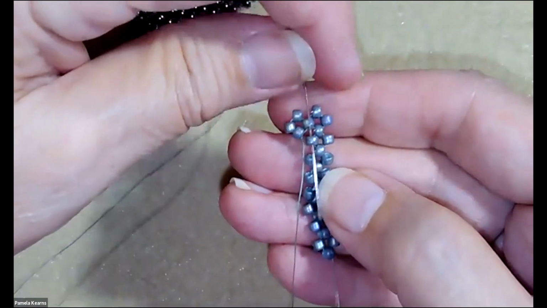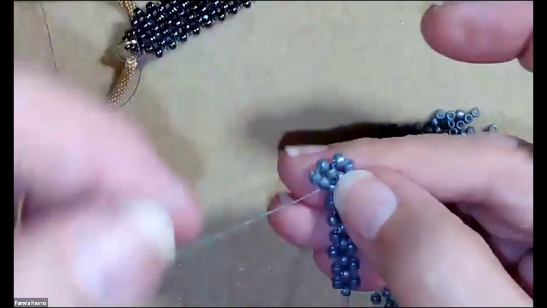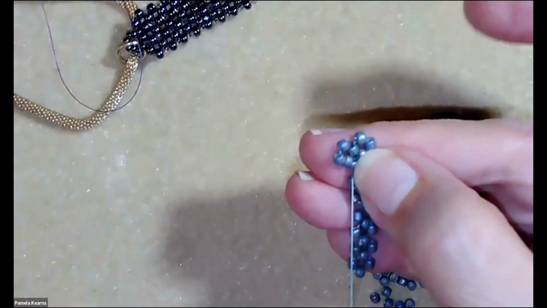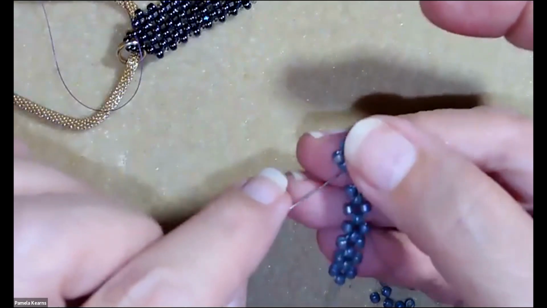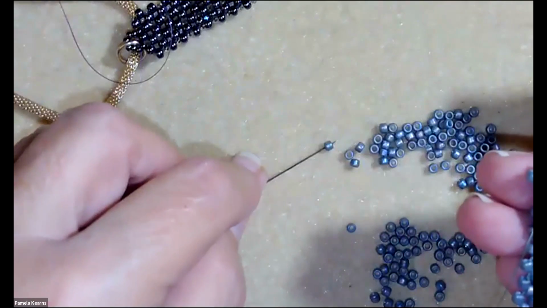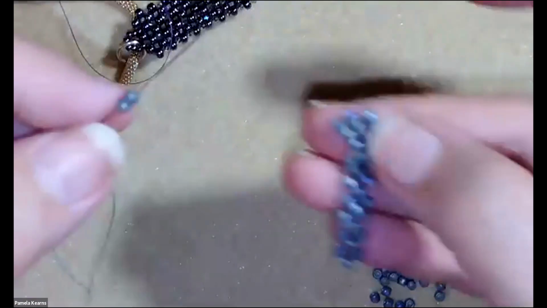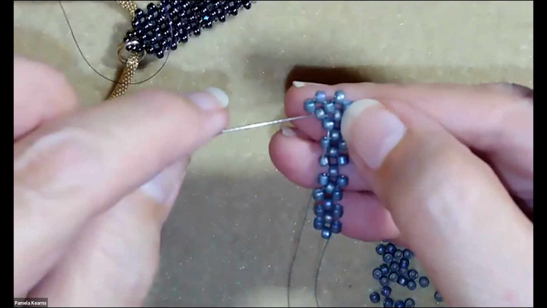Okay, so I'm joining now. One unit is now joined to the other unit, this to this, and I'm going to pick up 2 beads, and I'm going to stitch into here.